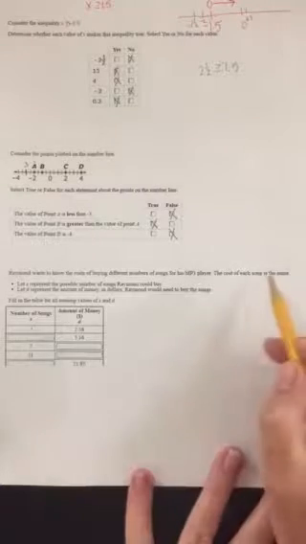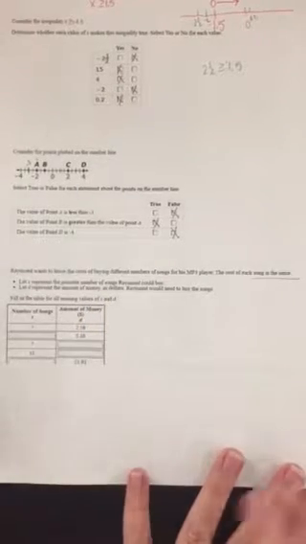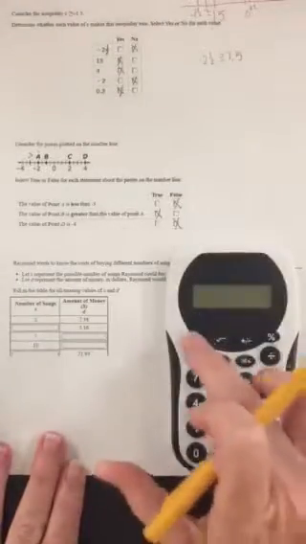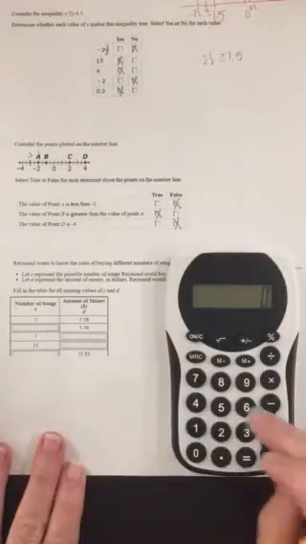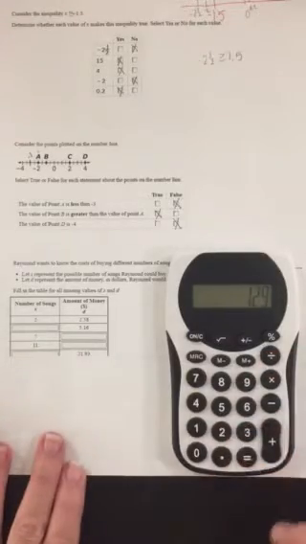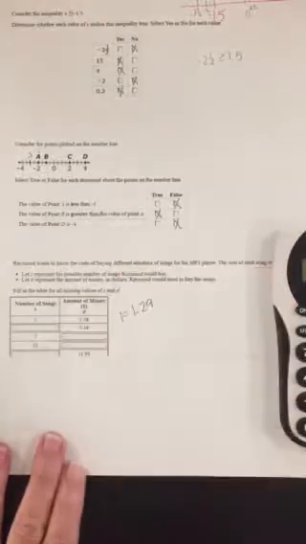Raymond wants to know the cost of buying different numbers of songs for his MP3 player. The cost of each song is the same. Let S represent the possible number of songs. Let D represent the amount of money. All right, so we have number of songs 2, cost is $2.58. That's the only one we have both. So we've got to figure out, if 2 songs cost $2.58, we need to take $2.58 and divide it by 2 to find out how much one song is. So it's saying that one song is $1.29.